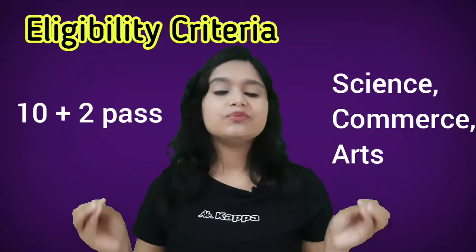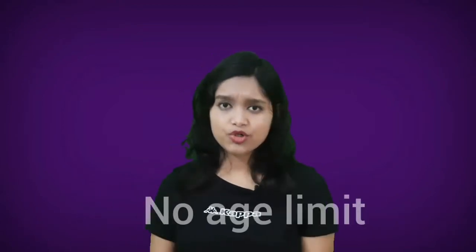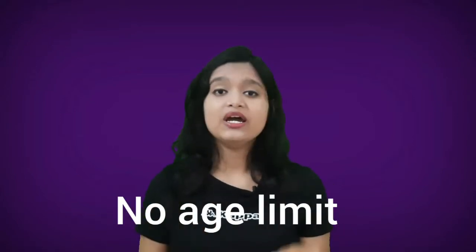The only eligibility criteria here is that you should be a 10+2 qualified person from a prestigious board that is recognized by the Indian government, and that is it. Moreover, there is no age limit as such, and you can at any point of your career think of giving the CA exam and become a chartered accountant.